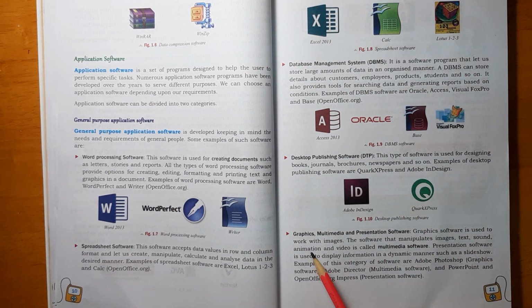Next comes graphics, multimedia, and presentation software. That's so interesting: graphics software, which is used to work with images. I hope that most of you are interested in graphic designing with images. So, these types of software are really helpful for you.